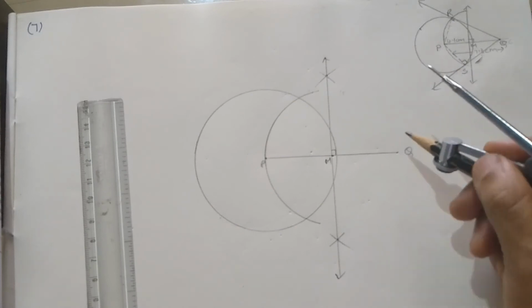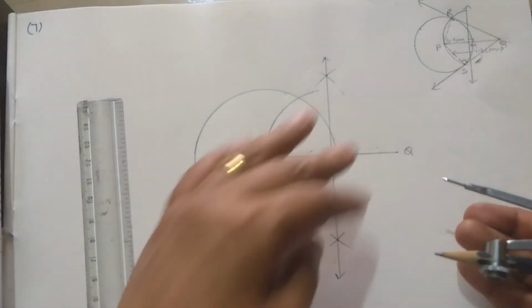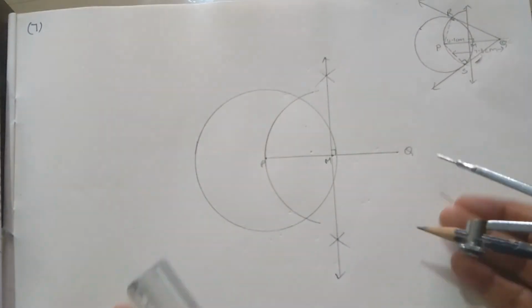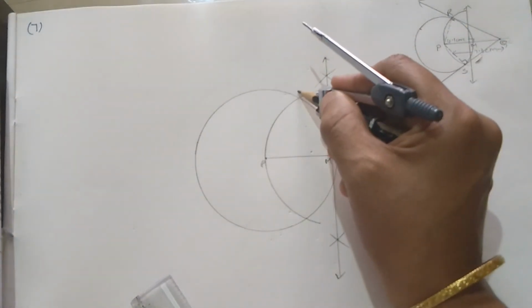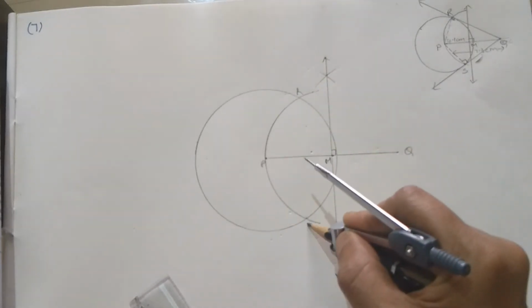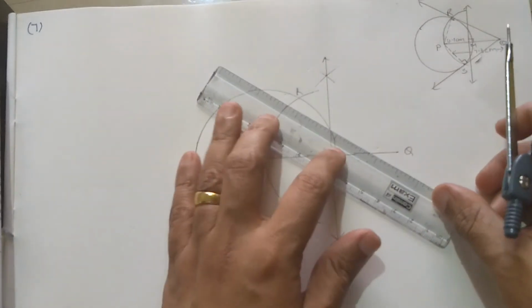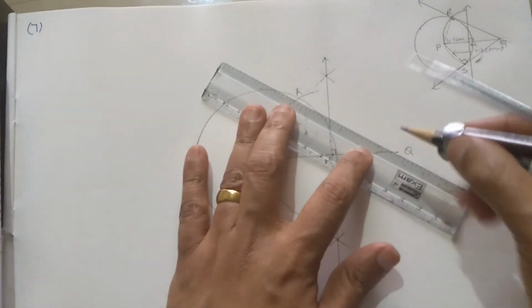Because we have to draw the tangent from this point and this point. If you want you can draw the full circle also, but it is not necessary. So this is your point R and this is the point S. Now from Q and R you have to draw a tangent.